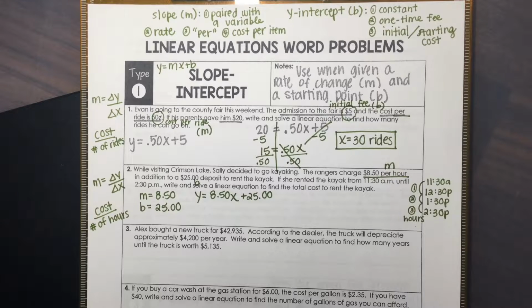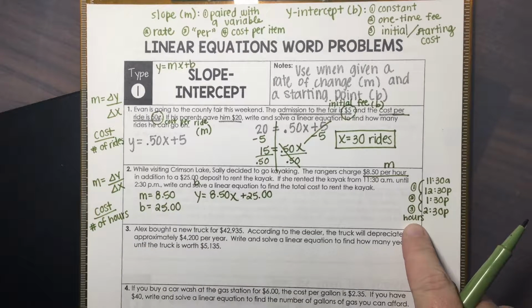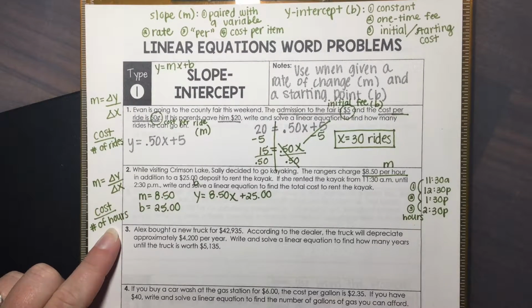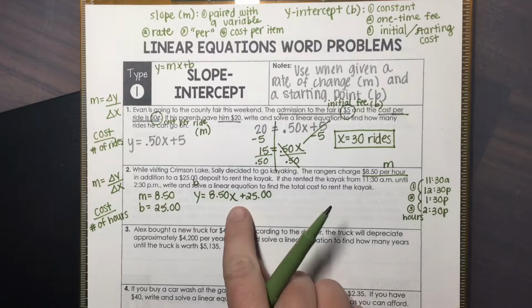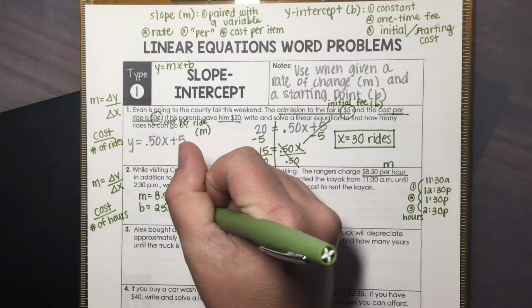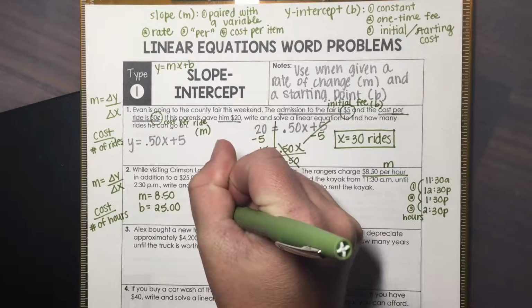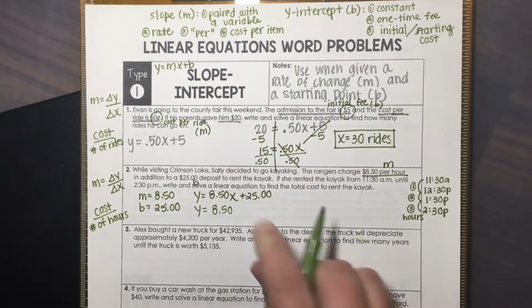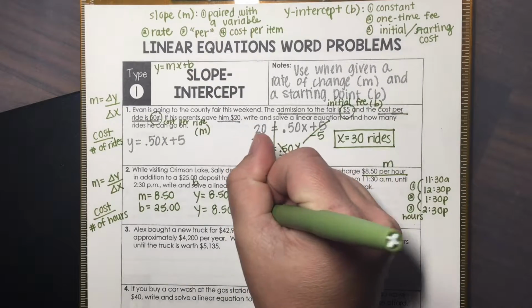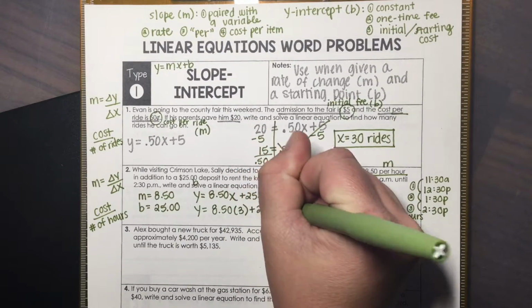Sorry guys, it cut out there. What I was saying is that we found 3 hours, so the hours is going to represent our X. That's what we're going to replace in our equation. Instead of writing X this time, we're going to replace it with 3 hours. So I have y equals 8.50. In parentheses, I'm going to put my 3. I'm replacing x with 3, plus 25.